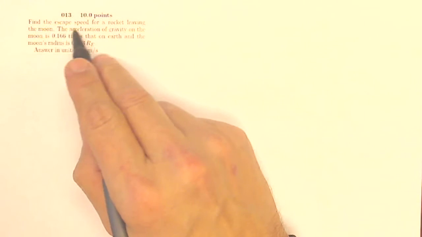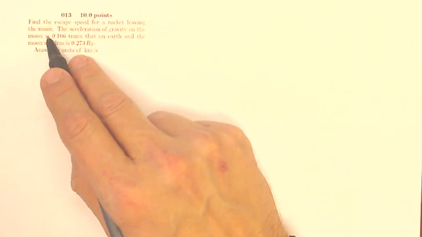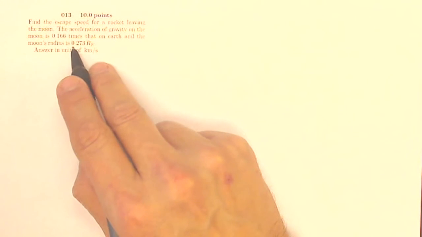This is Mr. Beck Does Your Homework, AP Physics, Homework 5.3, Question 13. Find the escape speed for a rocket leaving the moon. The acceleration of gravity on the moon is that much times that on Earth, and the moon's radius is that much times the radius of the Earth.